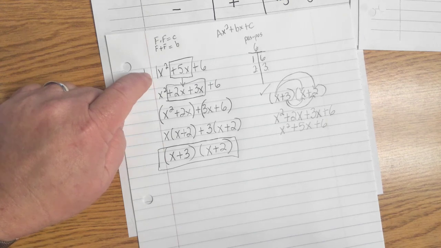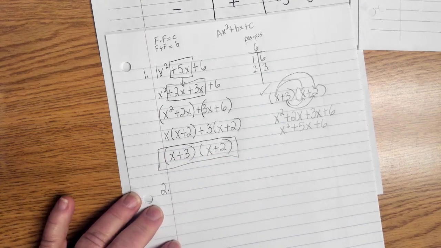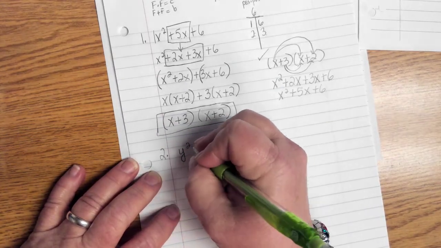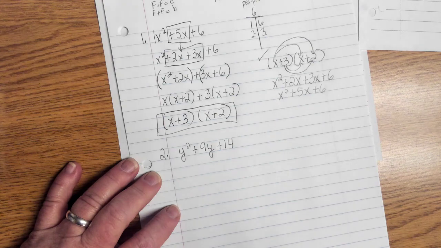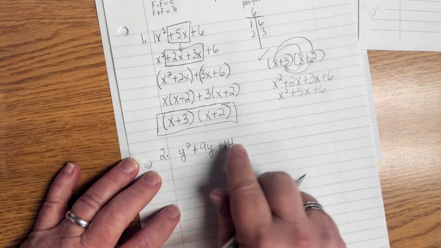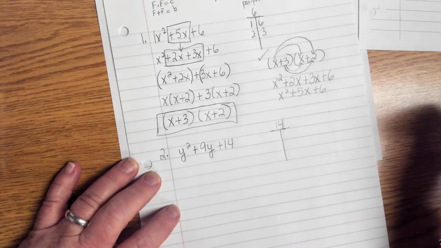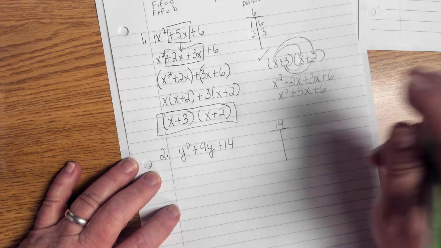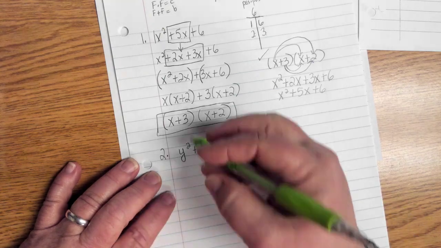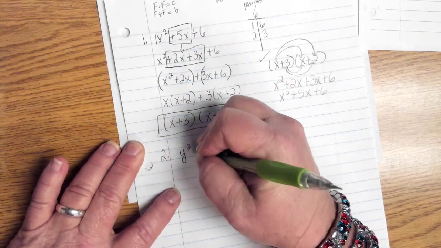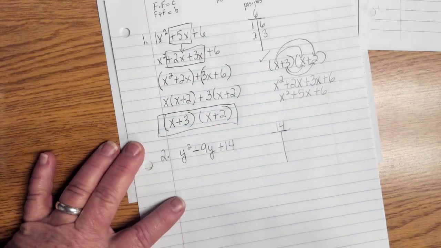Okay, let's try number 2. Y squared plus 9y plus 14. So I have a 1 over here, so we're still good with going 2 factors of 14 that when multiplied together are going to give me 14, but when added together are going to give me 9. I'm sorry, that wasn't a positive 9y, was it? It's a negative 9y. I was going to say that's never going to work. Okay? I'm very sorry about that.